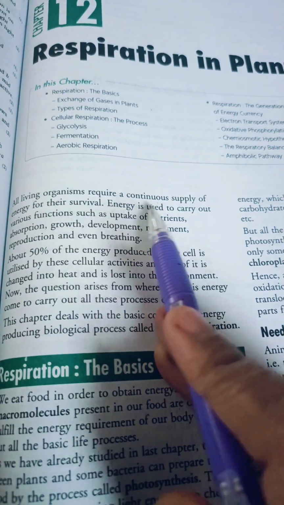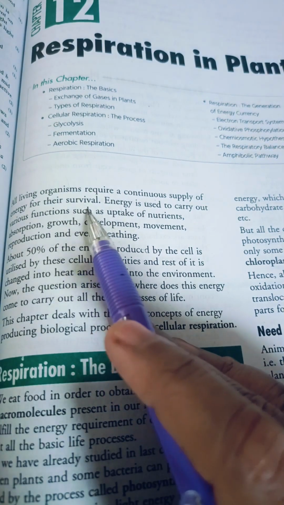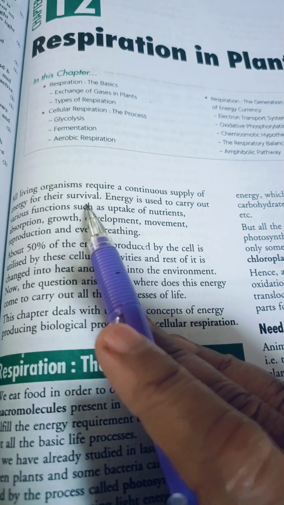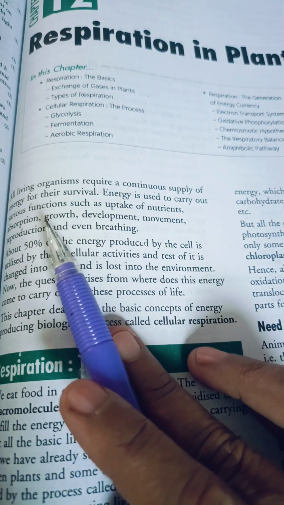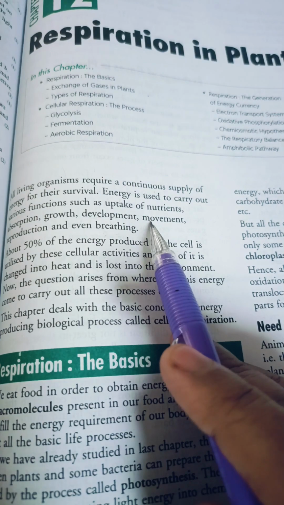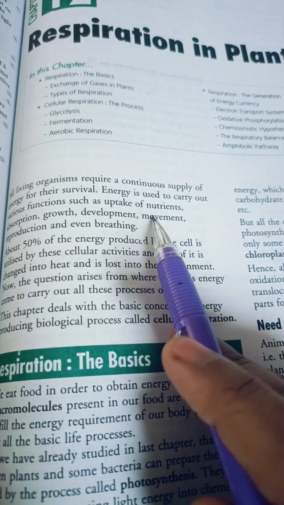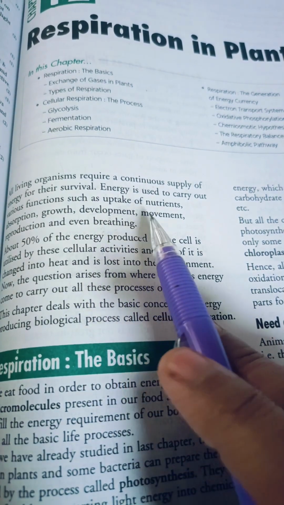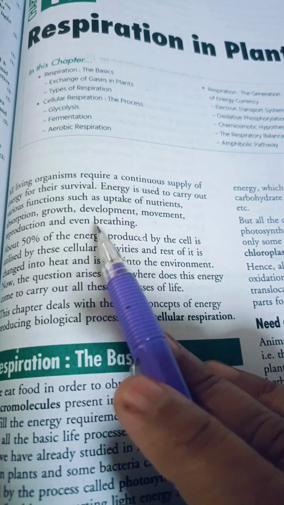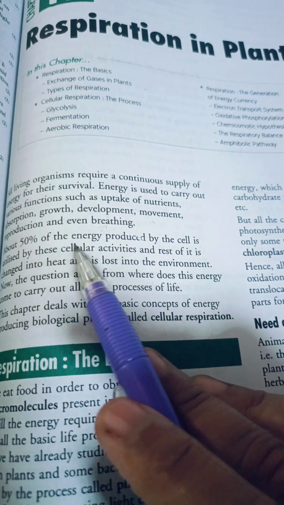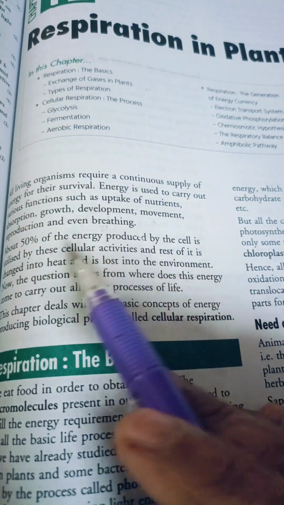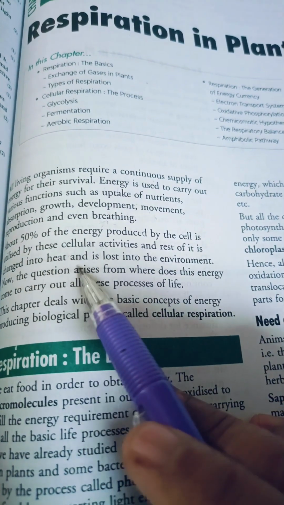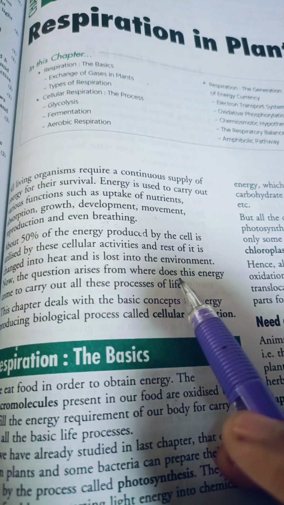All living organisms require a continuous supply of energy for their survival. All living organisms, plants and animals, require energy to survive. This energy is used to carry out various functions such as uptake of nutrients. Why is this energy required? To take nutrients, absorb them for growth and development and movement and reproduction and breathing. About 50% of the energy produced by the cell is utilized by these cellular activities, and the rest of it is changed into heat and is lost into the environment.